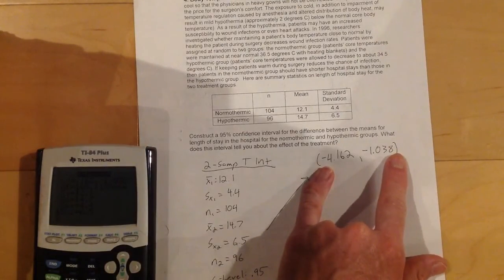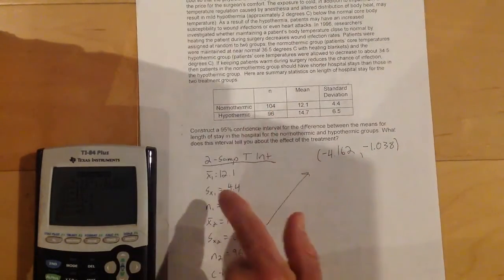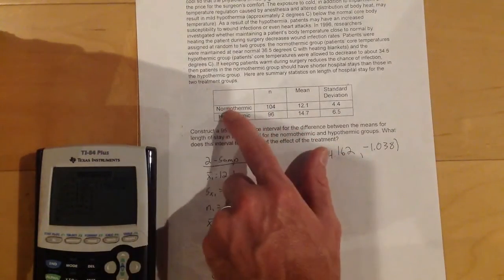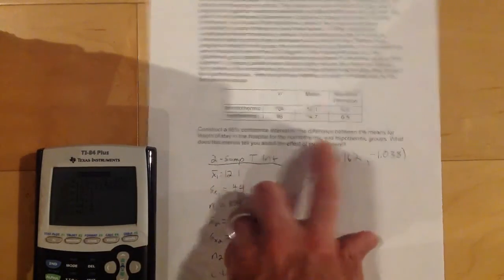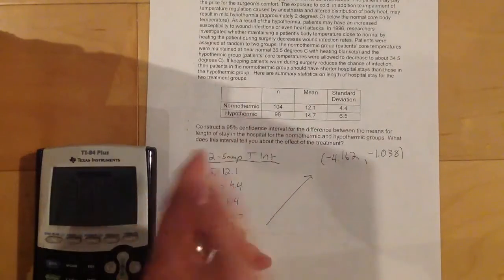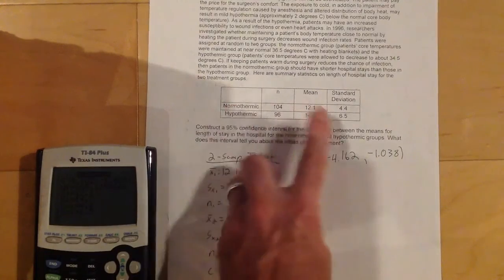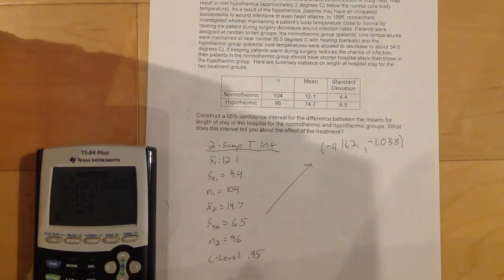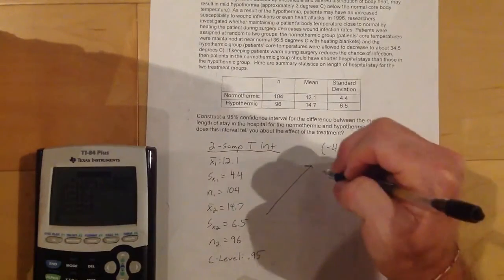They'll just be positive. Because remember, when we put the normothermic into x1 and the hypothermic into x2, what the calculator is calculating is normo minus hypo. And because normo is smaller, that's why we're getting negative values here. If we flip them around, then the calculator would be doing hypo minus normo. Hypo is bigger, so you'd be getting positive values. That's why it's important that when you write your statement, you specify what order you used.